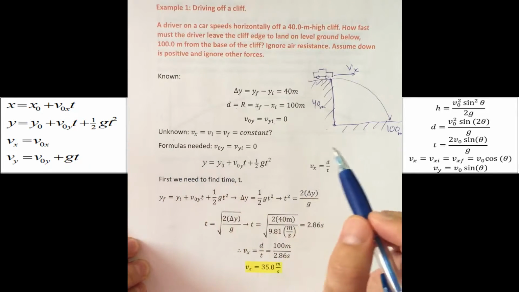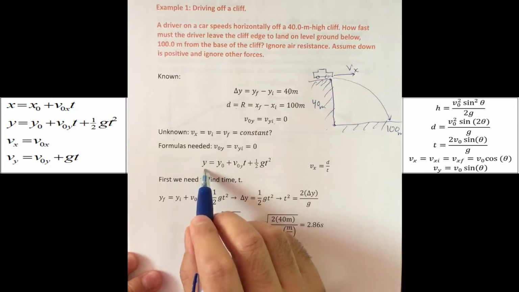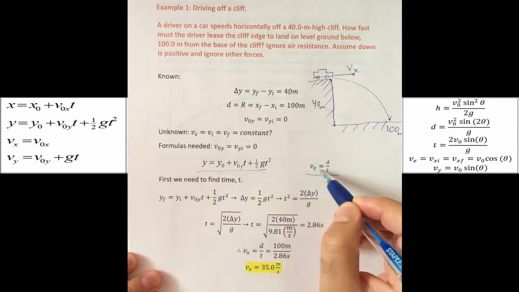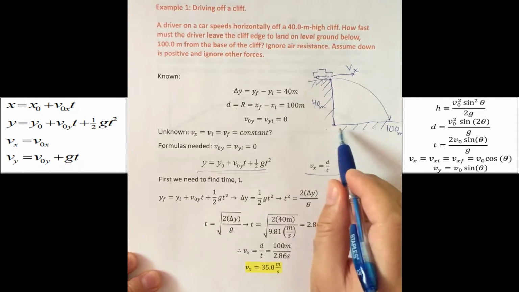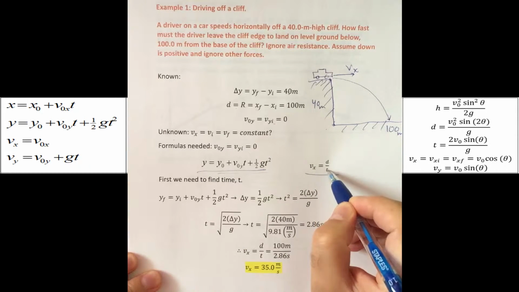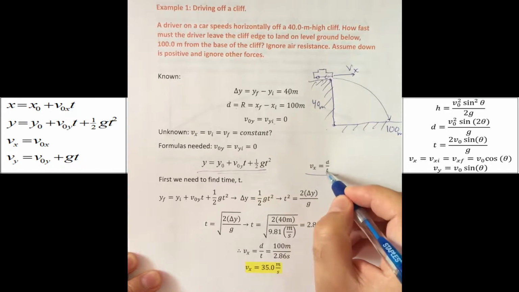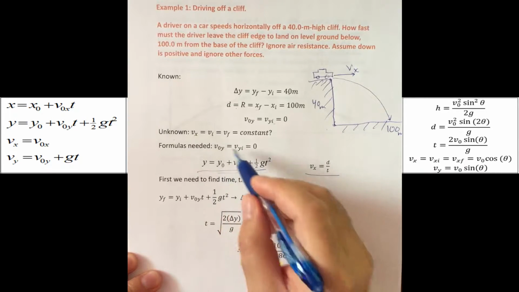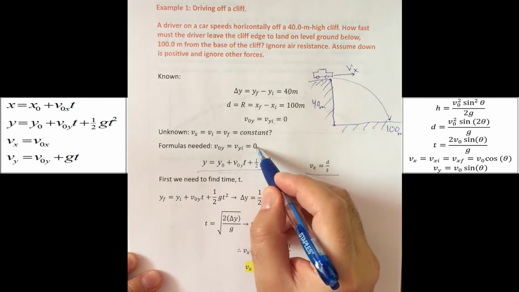And the formulas that we need are these two, this one and this one. We need Vx. Vx is equal to d over t. We know the distance, but we don't know the t. To find the t, we have to use this equation. And in this equation, we have Vy initial is equal to 0.